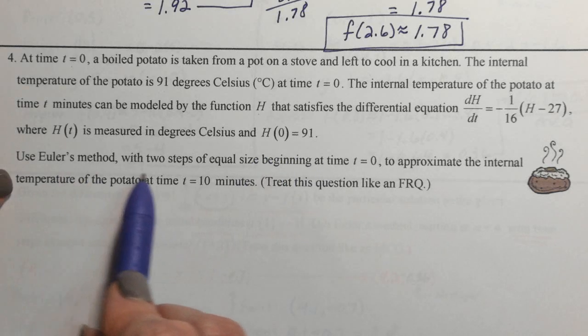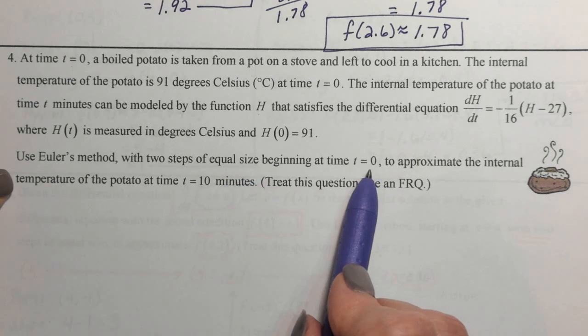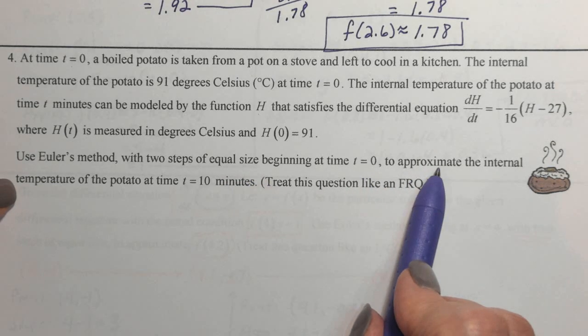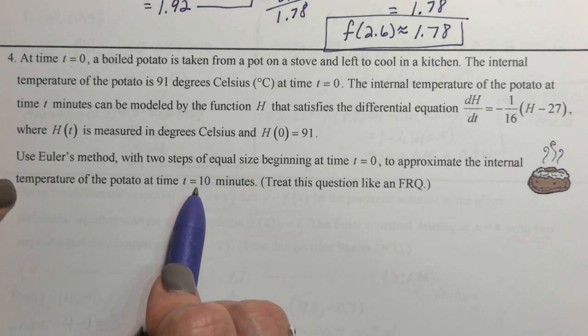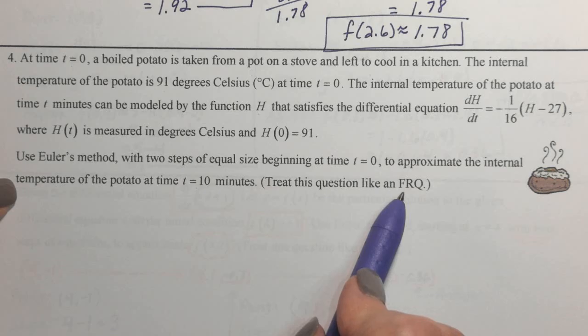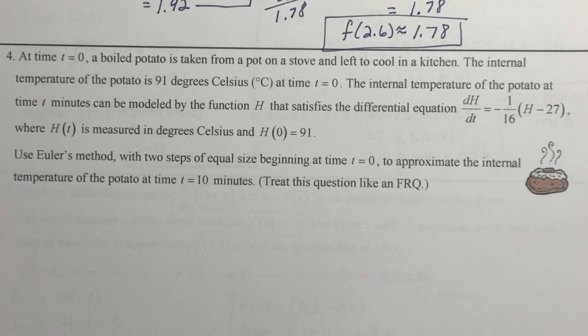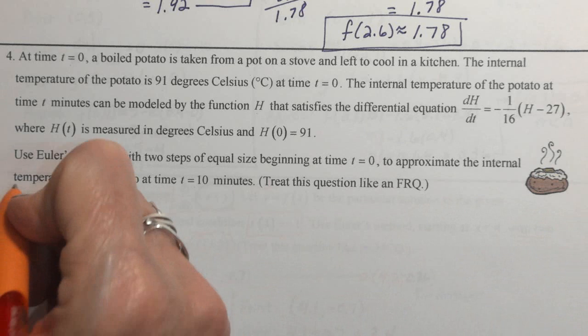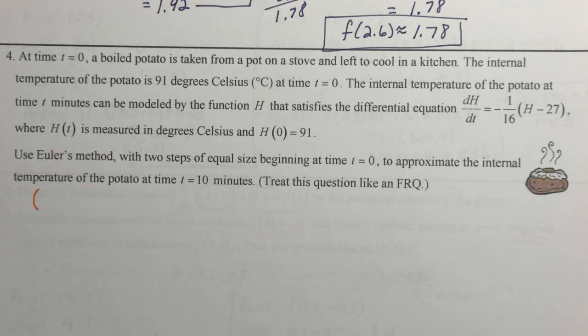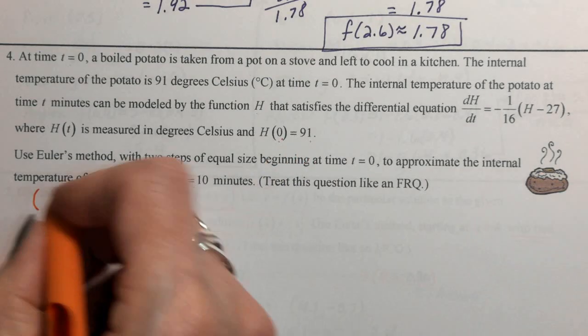Use Euler's method with 2 steps of equal size beginning at time 0 to approximate the internal temperature of the potato at time 10 minutes. This one I'm going to treat like an FRQ. Okay, so I want to show you what you could do for an FRQ version of a problem. I'm going to start out like we've been starting out. I like to write my initial point, and my initial point is 0, 91.